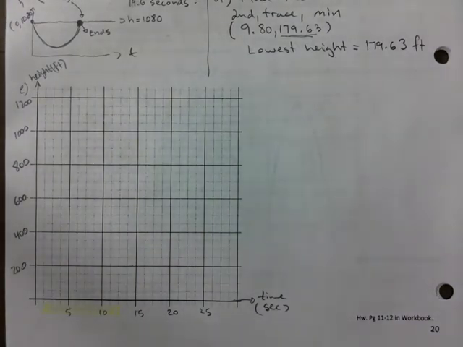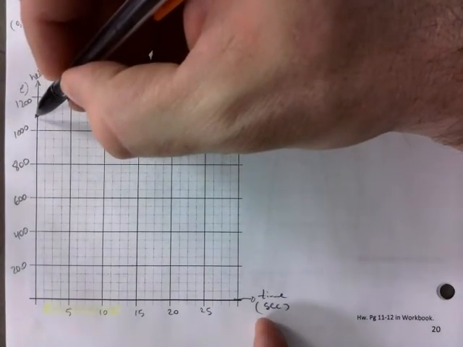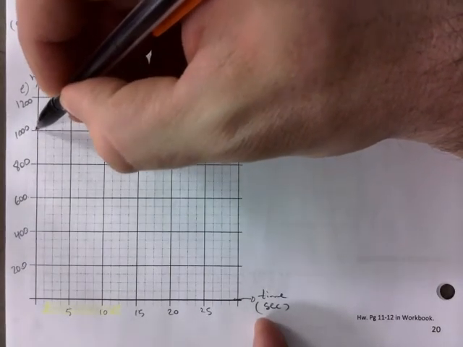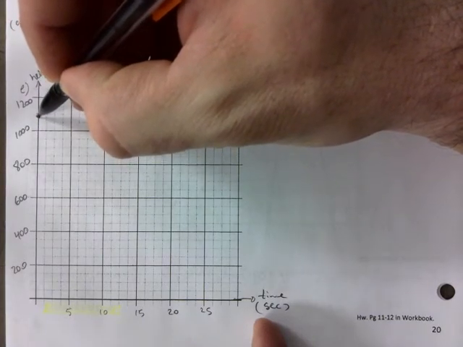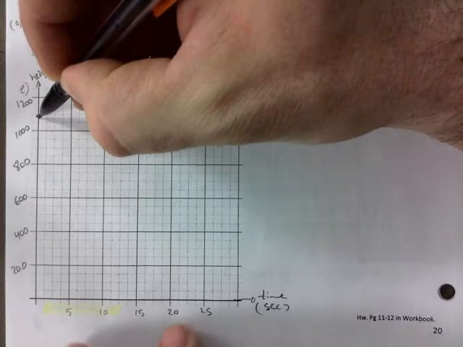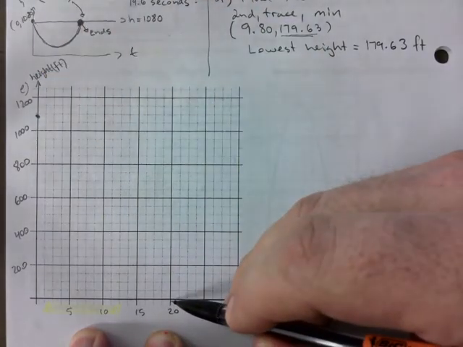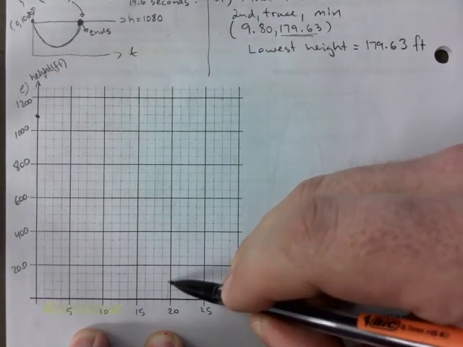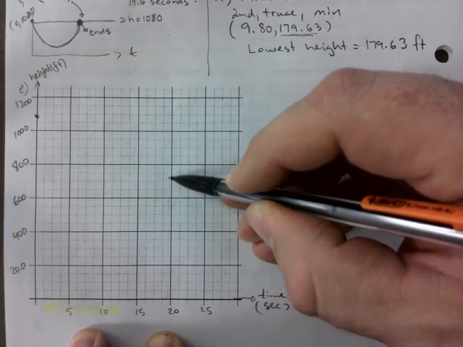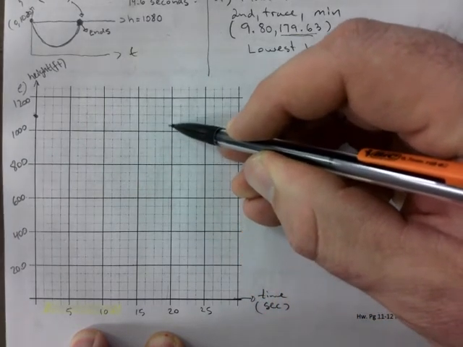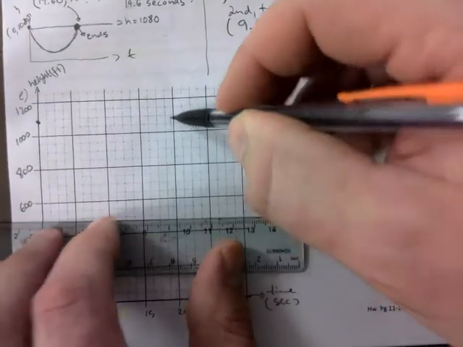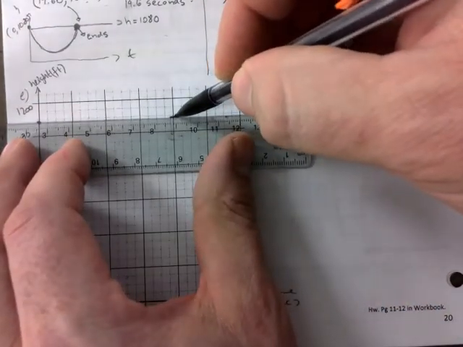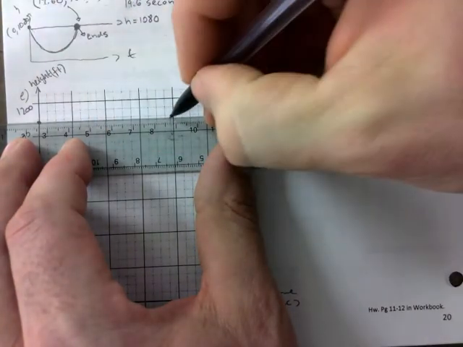And I'm going to do this here. So this would be 1100 right here, right? Between 1000 and 1200. So I'm just under it there. Okay. And 19.6 is very close to 20. So I'm going to go up and try to match the initial height.